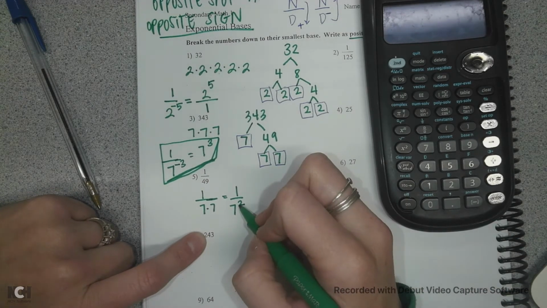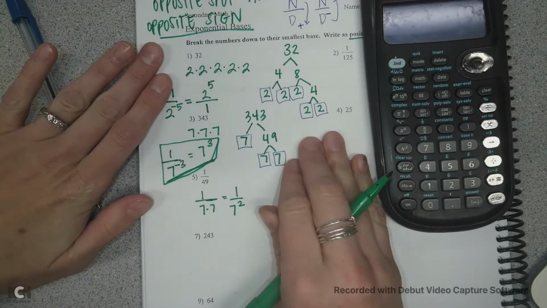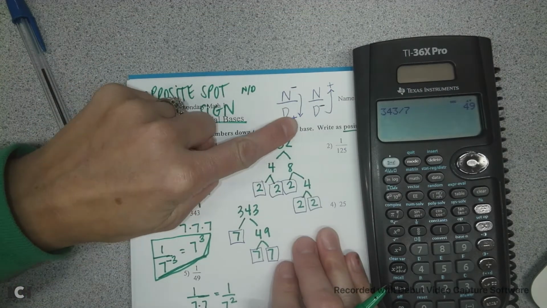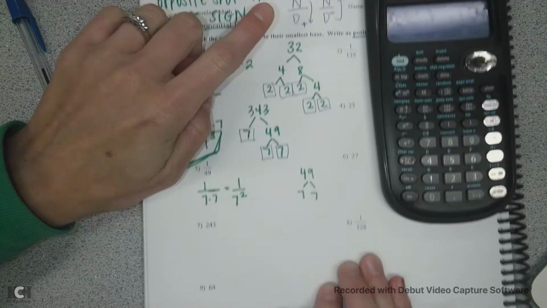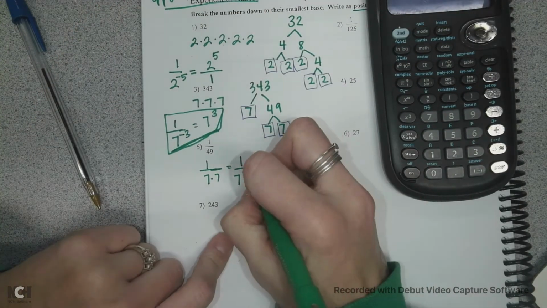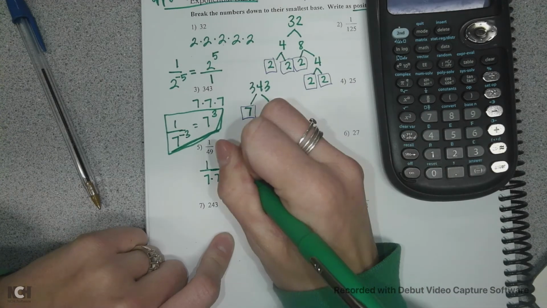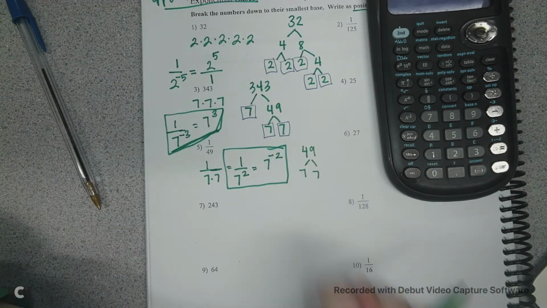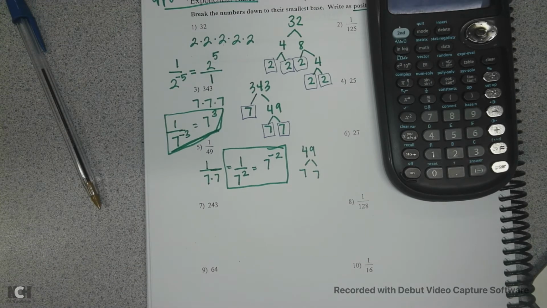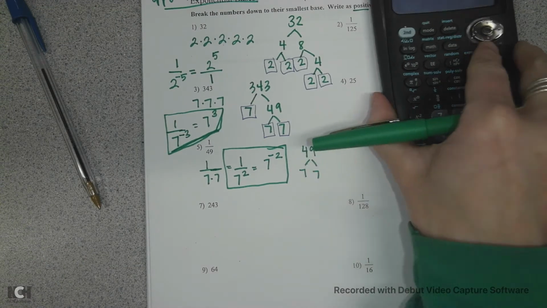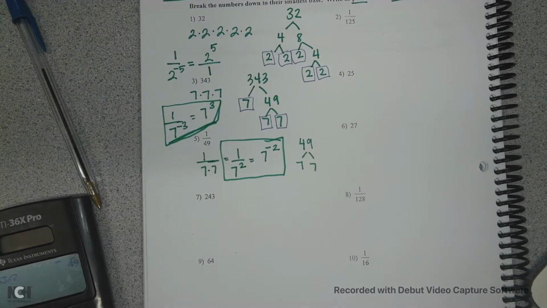So we have a positive exponent on the bottom this time. So if we have a positive exponent on the bottom, when we move him up, we're going to have a negative exponent. So that's what's going to happen. He goes to an opposite spot. He has an opposite sign. So these guys are your answers. And it looks really weird to write a negative as an exponent, but you'll get used to it as you do it more. Okay, let's do one more just to make sure you've got this.